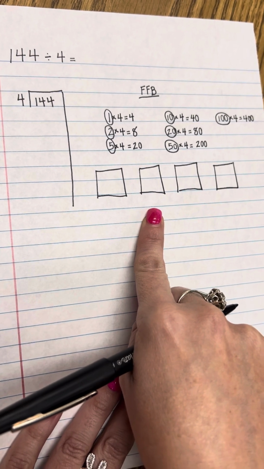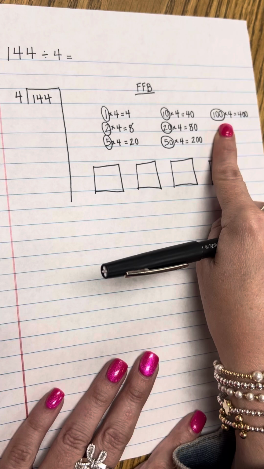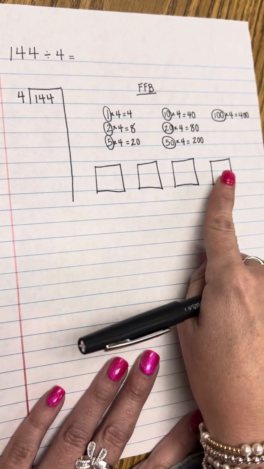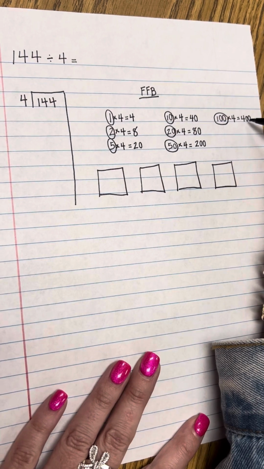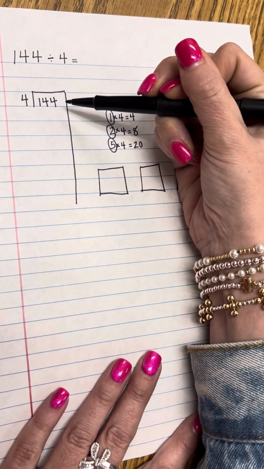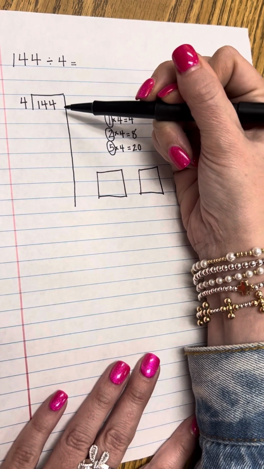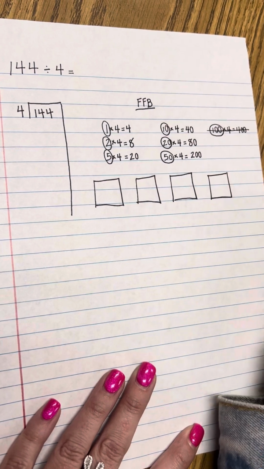Okay, so we're going to start out with the largest money amount, which is $100, and I would ask students, can we give each of the painters $100? And they would, of course, tell me that no, we can't do that because that's $400, and I only owe them $144. So I'm not going to overpay and pay $400 when I don't owe that much. So I'm going to mark this out because I don't need that.